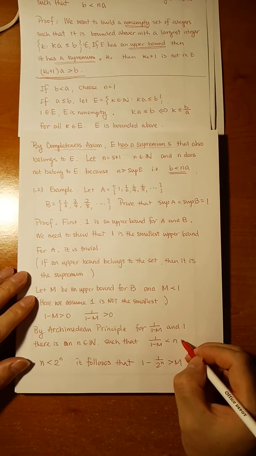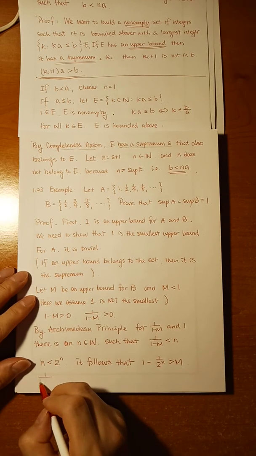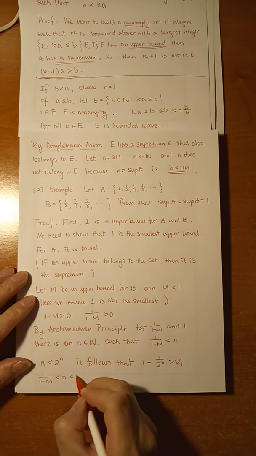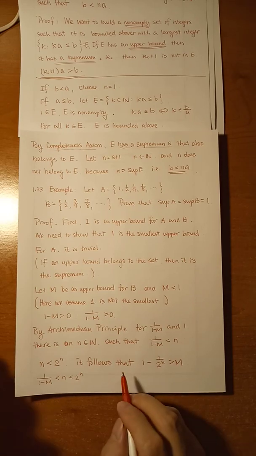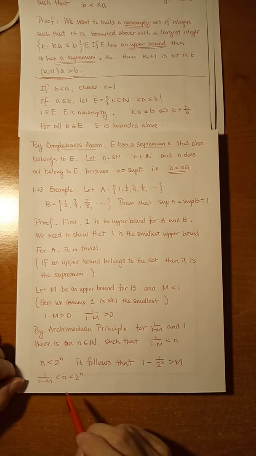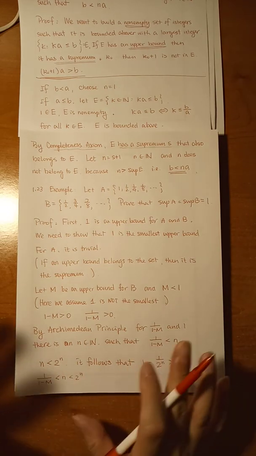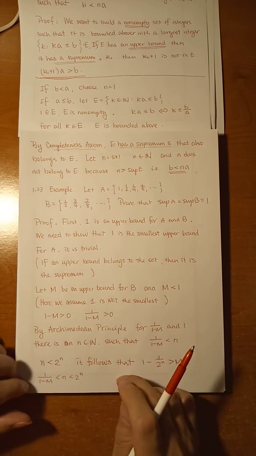You just put 1 over 1 minus M is less than n less than 2 to the n, and you solve for M, and you will get this inequality. This is a very important property, and it is just a special application in this place.